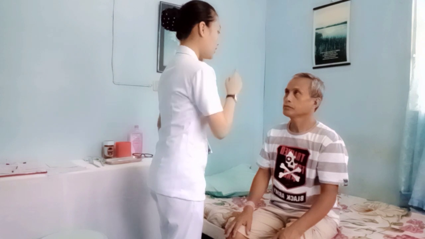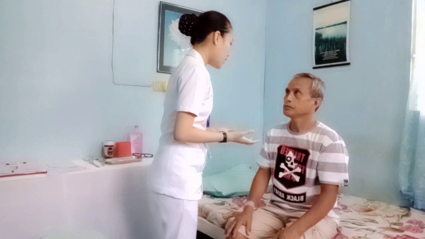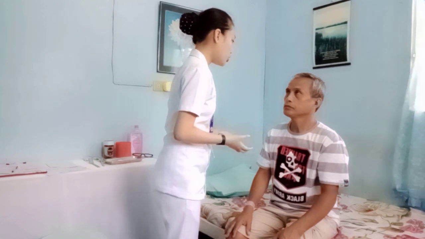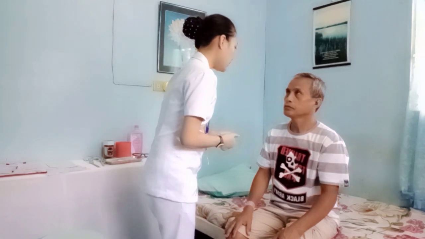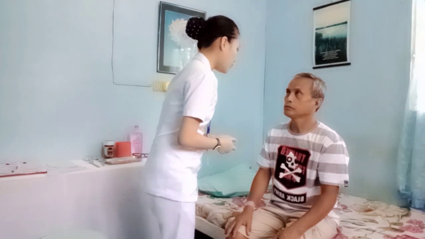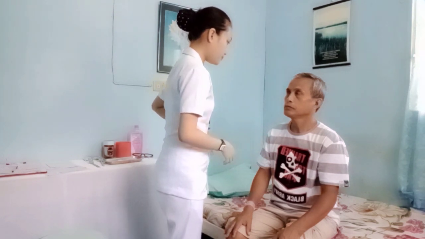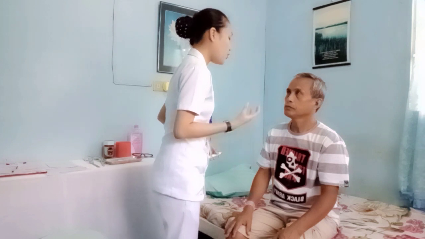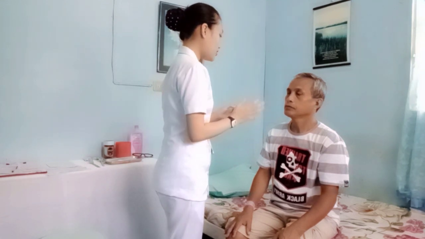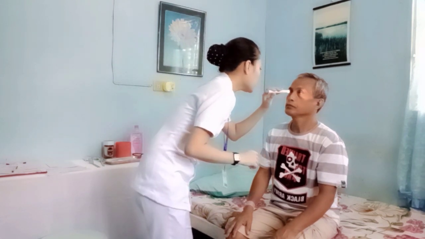Sir, I want you to look at my eye. I am inspecting the upper eyelids. Upper eyelids should not obscure vision. Observing the pupils: pupils should be round and equal in size. Now, assess for pupillary reaction, observing for the direct and consensual response. Sir, I'm going to shine a light on your eyes. Just look straight into my eyes.